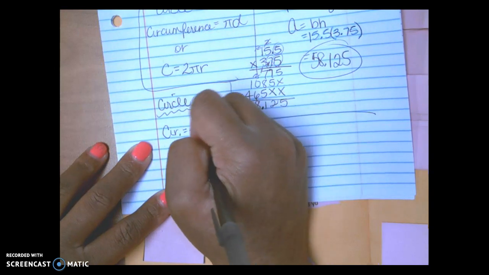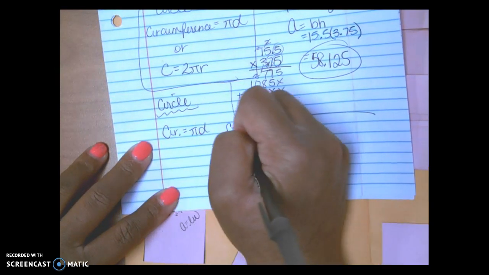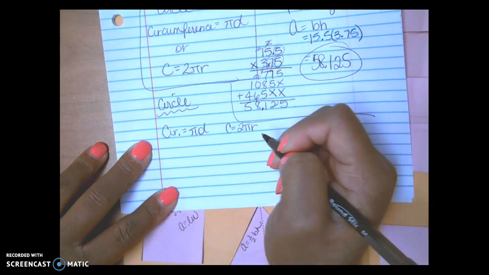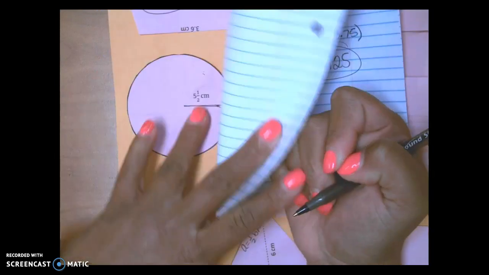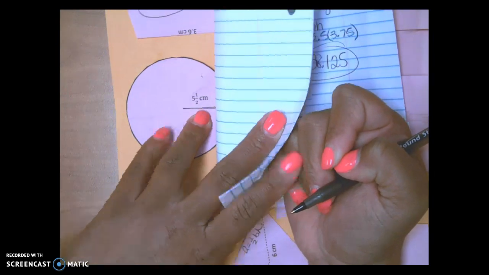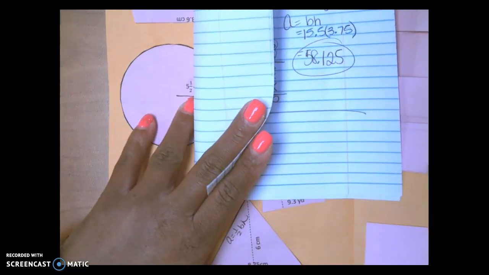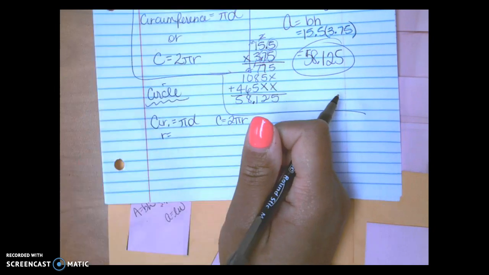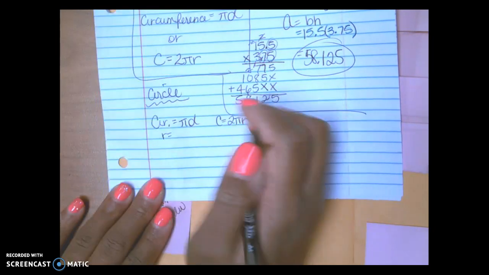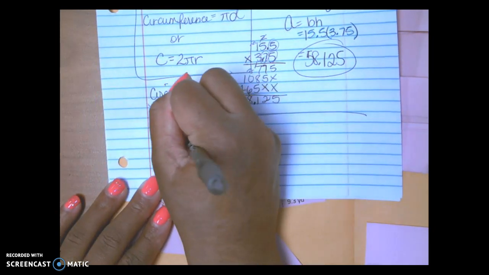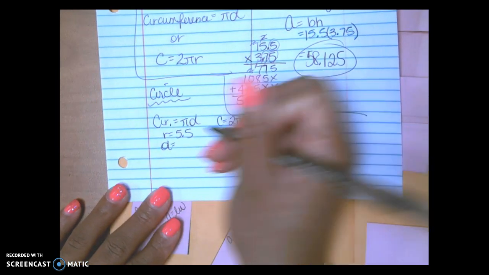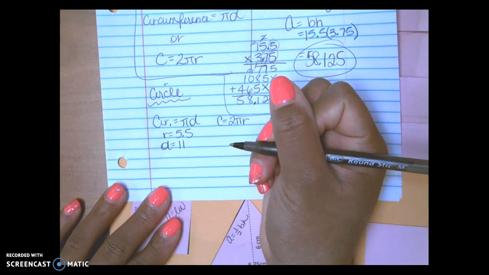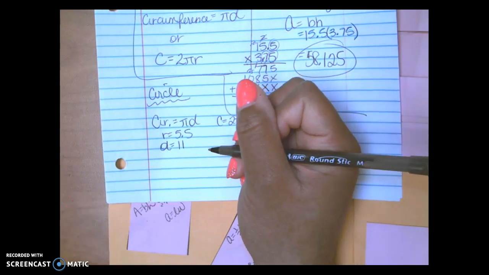Circumference equals pi times diameter, or 2 times pi times R. My R is 5 and a half. What do I want to do to this 5 and a half? Convert it to a decimal. Good. It becomes 5.5. What's my diameter? 11. Not 1. Stay focused.